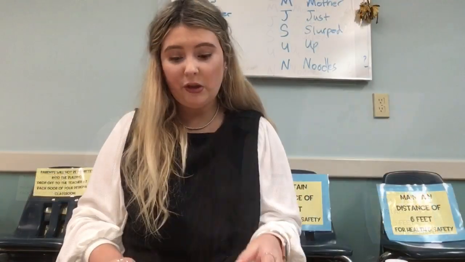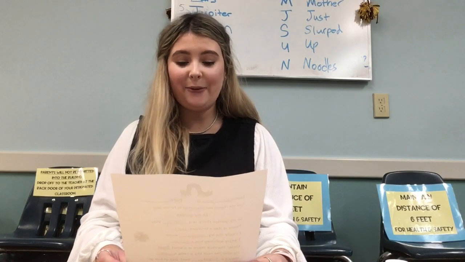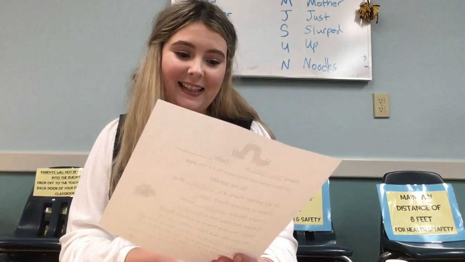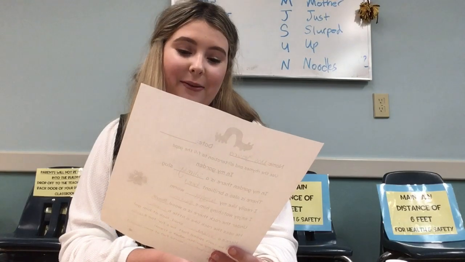Our next blank is, under the rock there is a wood blank. So the only thing I can think of there would be a wood mouse. So under the rock there is a wood mouse. He uses the rock like a little blank, but this blank has to start with an H. So what rhymes with mouse? House. So under the rock there is a wood mouse. He uses the rock like a little house.